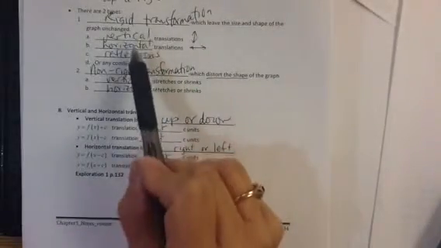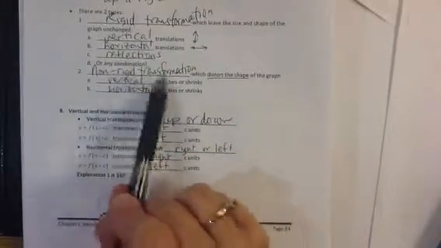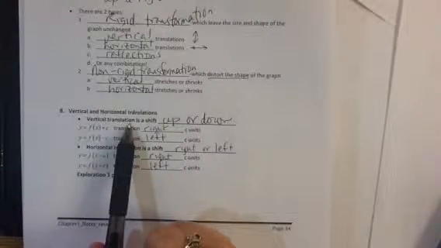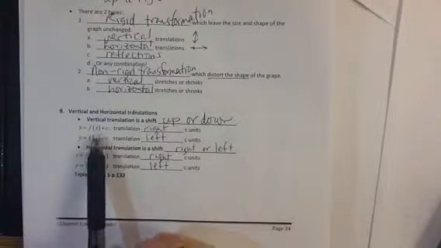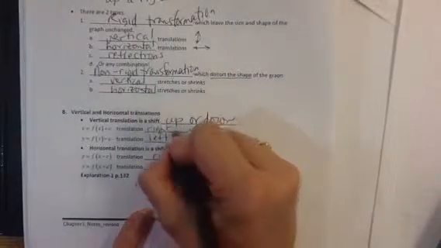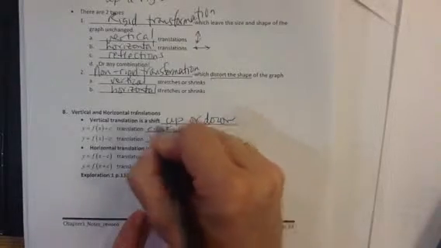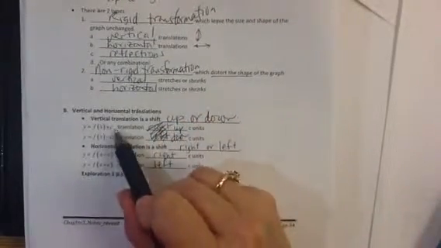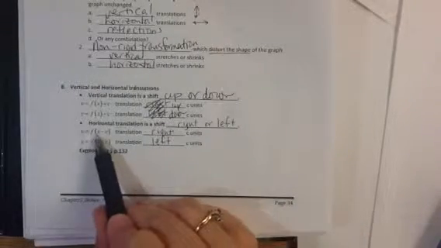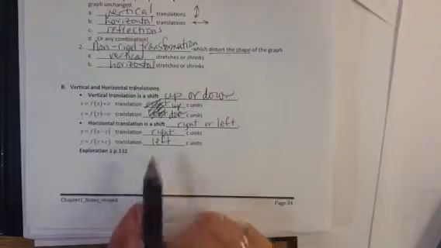Alright, what we have here are the rigid transformations, where we have vertical and horizontal translations and reflections, and the non-rigid transformations, where we have vertical and horizontal stretch and shrink. Now, a vertical translation is a shift up or down. If you see it written out where you have your function and you add a constant or subtract a constant, it means it's going up and down, not right or left. So it's going up c or down c units. When you see it inside of the function, it's either going right or left. If it's x minus c, it's to the right. If it's x plus c, it's to the left.